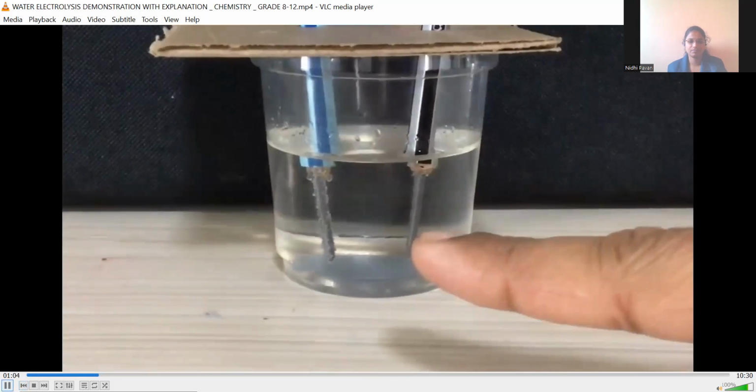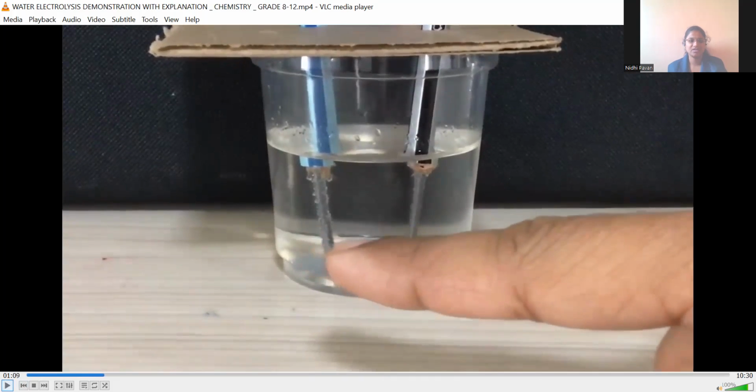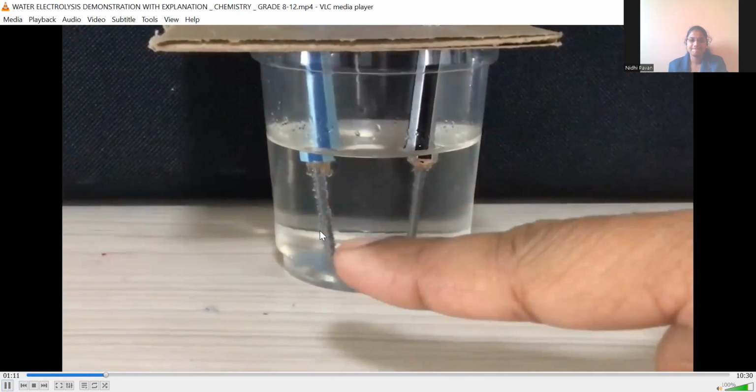That means these bubbles are of the hydrogen gas, and you can observe large bubbles coming out from here. You can see more bubbles here, but these are not coming out in a fast motion. So where the bubbles are coming out in a fast manner, that is hydrogen gas. Where the bubbles are not coming out but just attaching to the pencil, those are oxygen gas bubbles. Fewer bubbles are coming out from here.